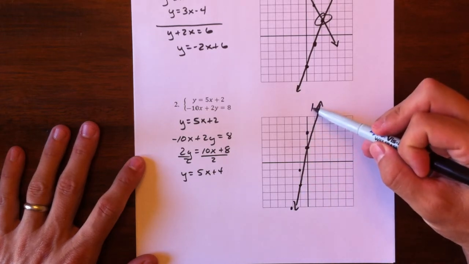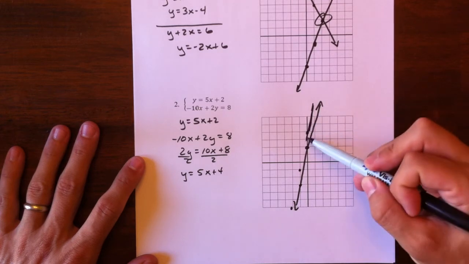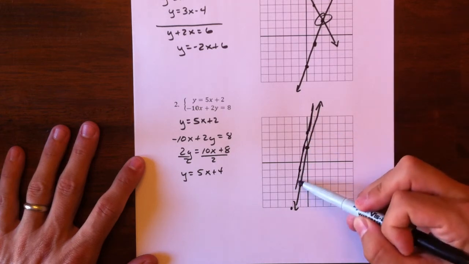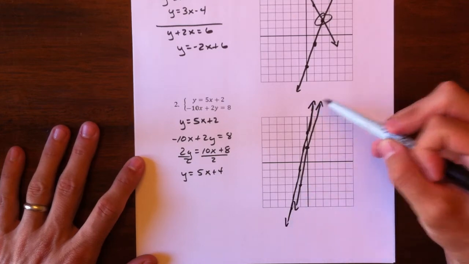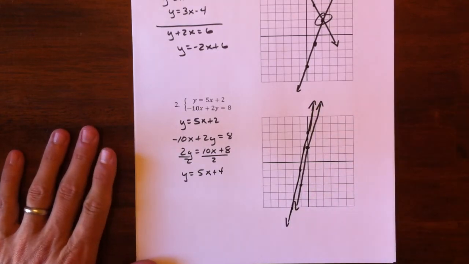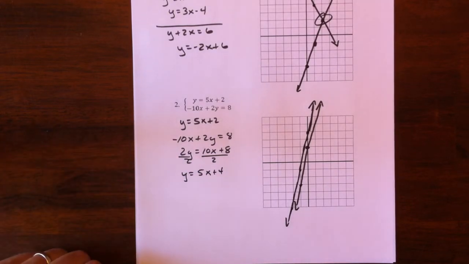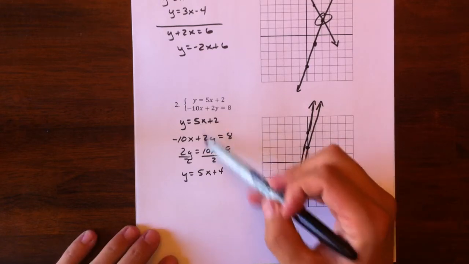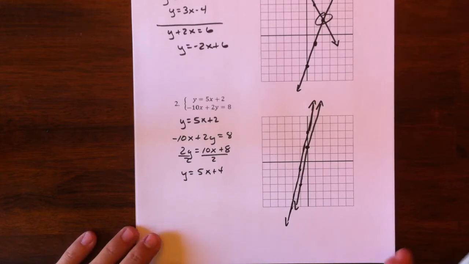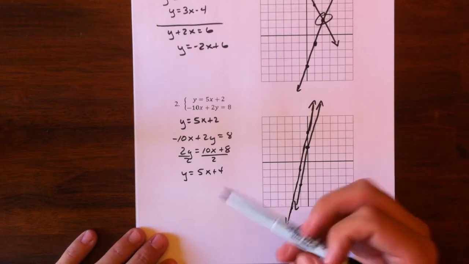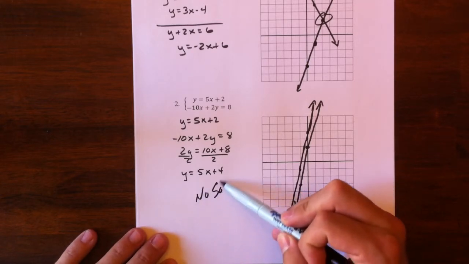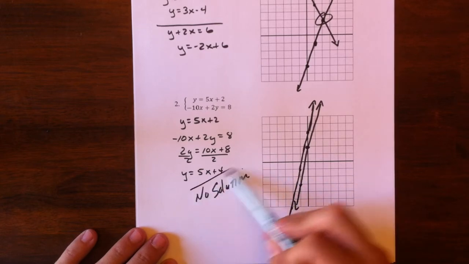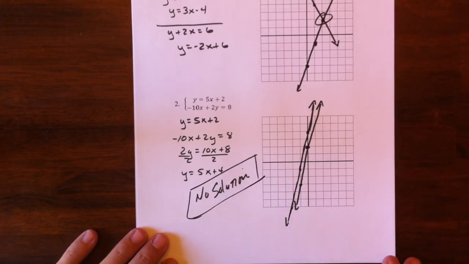And I guess this is where a straight edge would have come in handy. So I apologize that this is not the greatest. And so the attempt right there is to show that these actually don't cross at all. And so what does that mean? That means they're parallel lines. That should make sense because as you look at the equations, you'll see that they have the same slope as one another. And if two lines are parallel, that means they don't cross, so therefore they don't have anything in common. So there would be no solution to this one. There's no point that either one of these have in common.